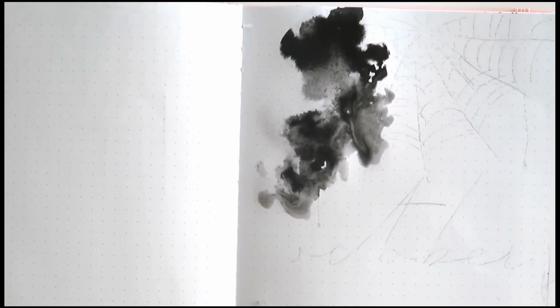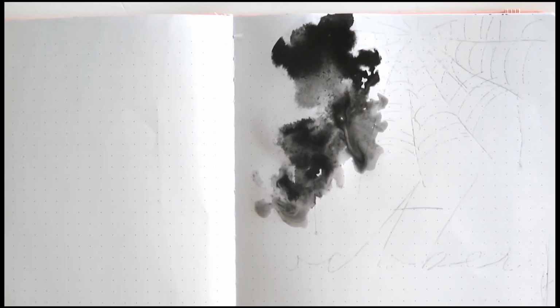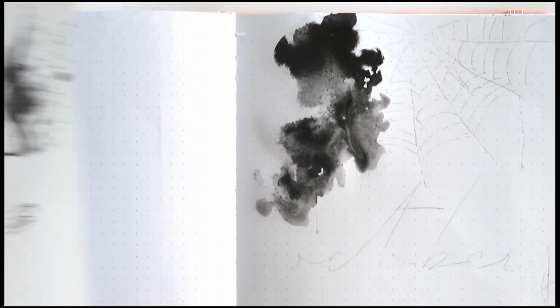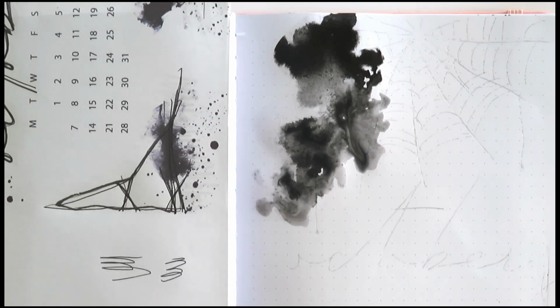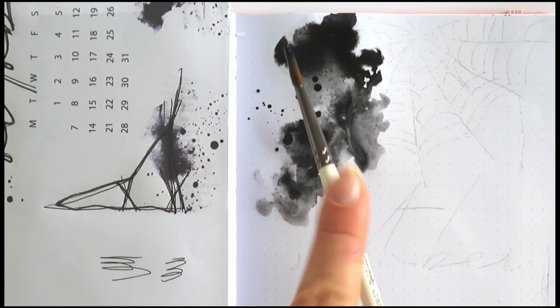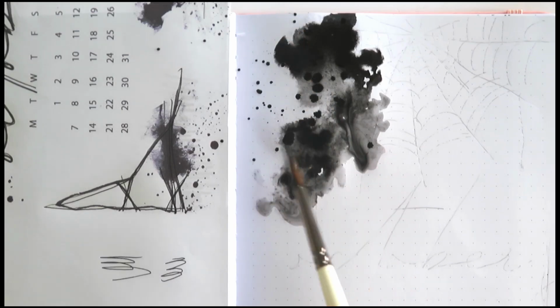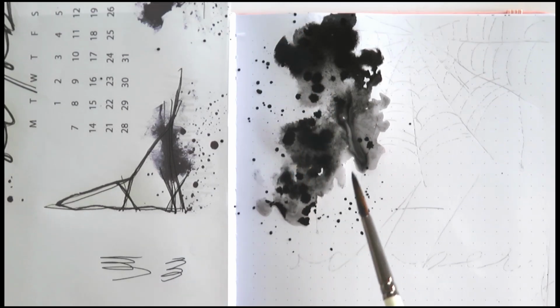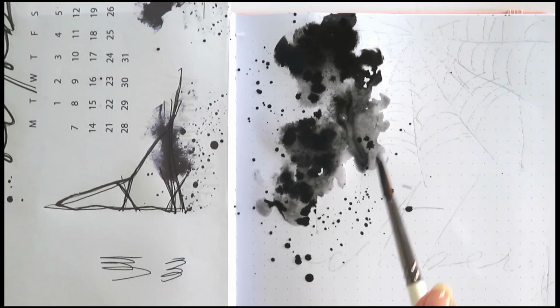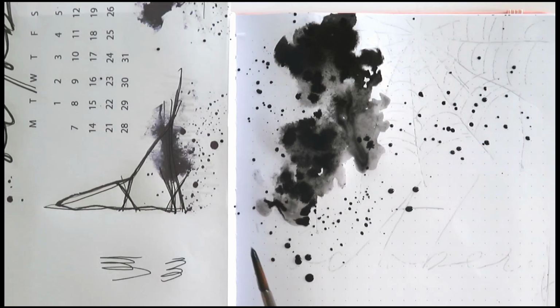I'm going to load up my paintbrush with black, and I'm going to tap. Actually, before I tap, I'm going to just cover that side, because it's going to go everywhere. But I'm just going to tap. Look at that. I love the paint. I know, I'm a big kid, but I just love that. Absolutely love it. Let's get some splodgers going.